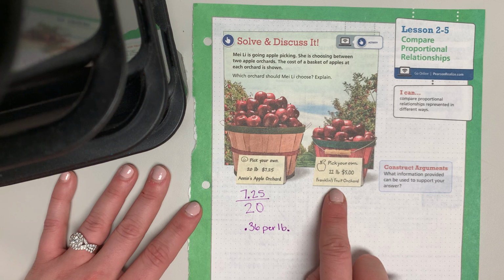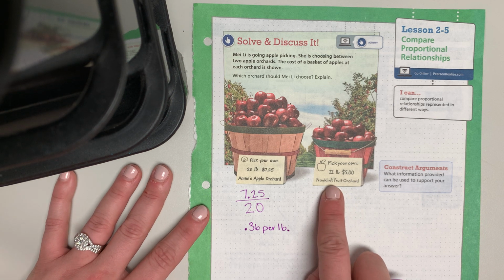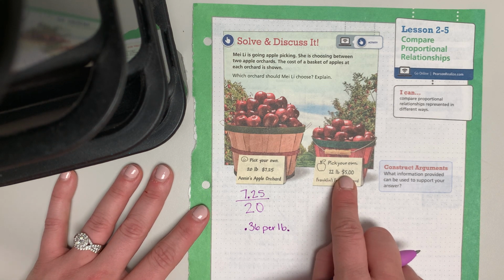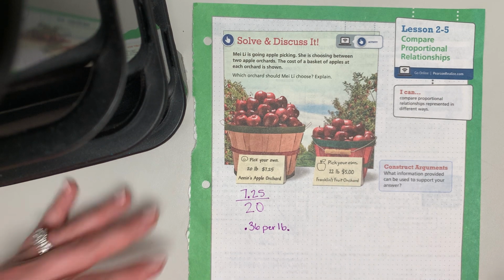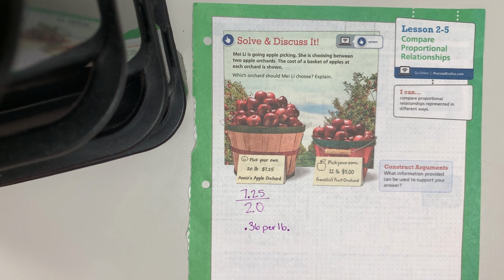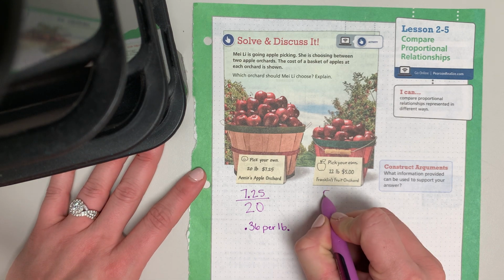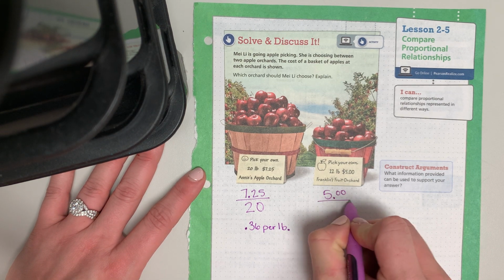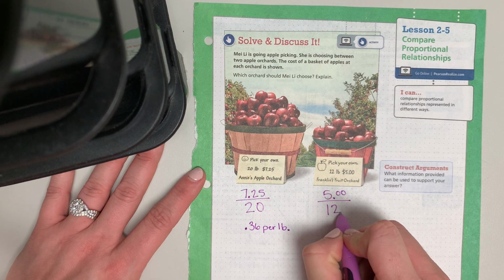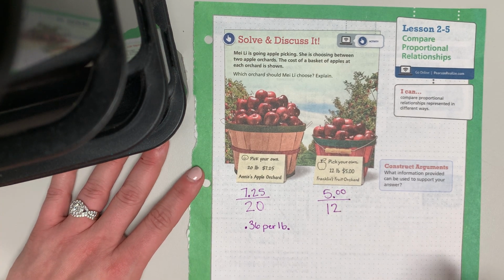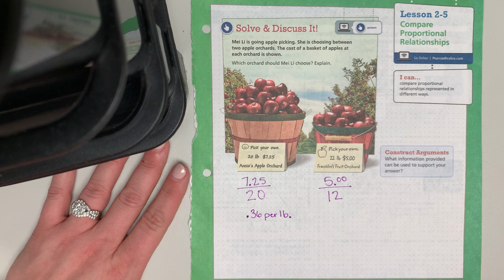So let's look at Franklin's fruit orchard. On his, he has 12 pounds for $5. Like I said, anytime you're dealing with money, you always want to put your money in the numerator on top, and then whatever it is that you're talking about in the denominator on the bottom. So $5 on top divided by 12 pounds will tell you your unit rate, how much per pound.